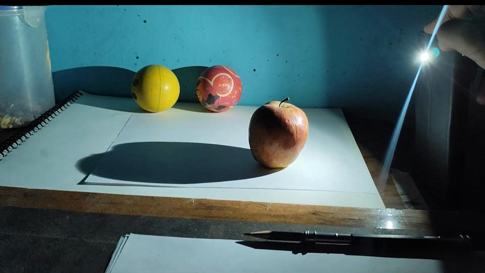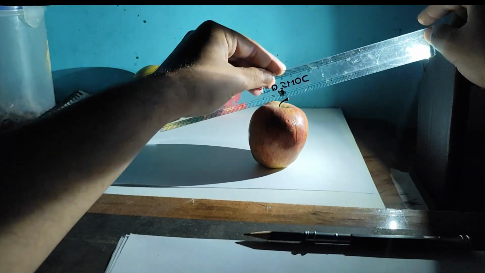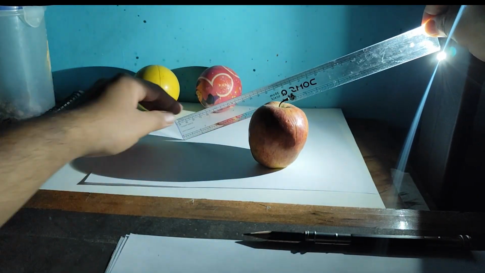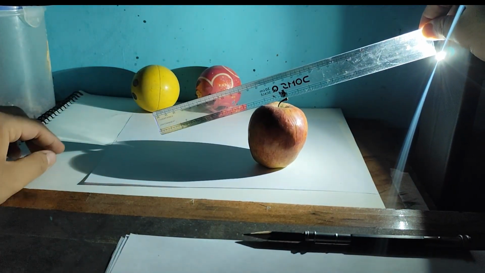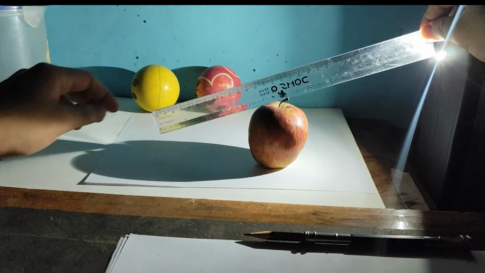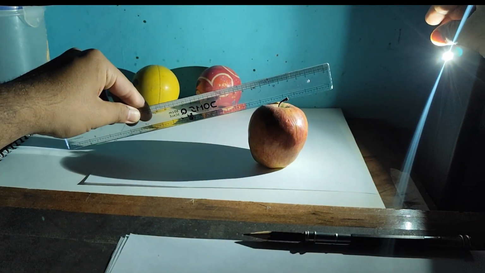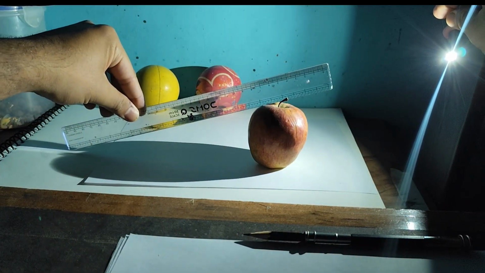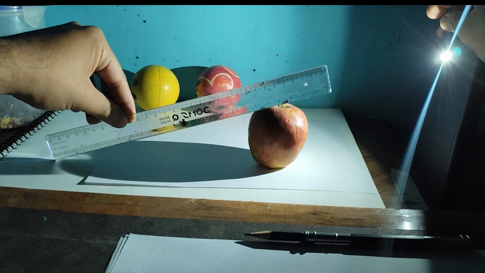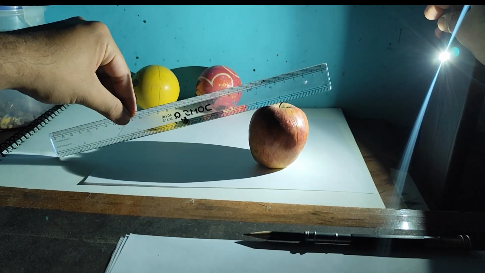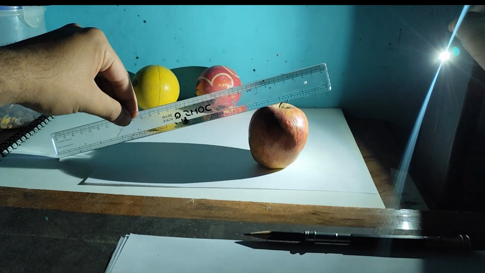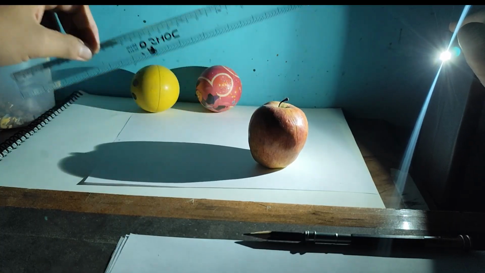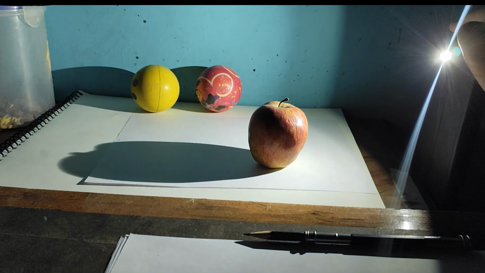So the line will be something like this, and this will end over here. See, you are seeing the end of the scale. The bumpy part I will keep over here. See, now you can see. So this is a shadow with perspective.